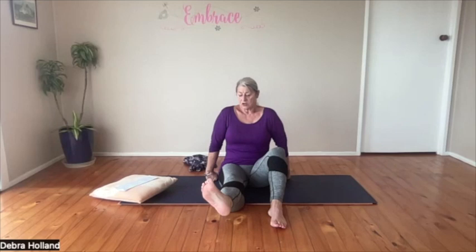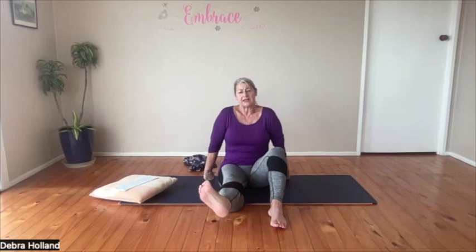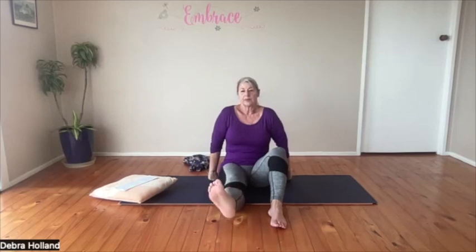The stronger and more balanced your quadriceps are, the happier your knees will be, and the more likely they'll be to be tracking in the right direction, sort of facing forward, not turning in, not turning out. And again.